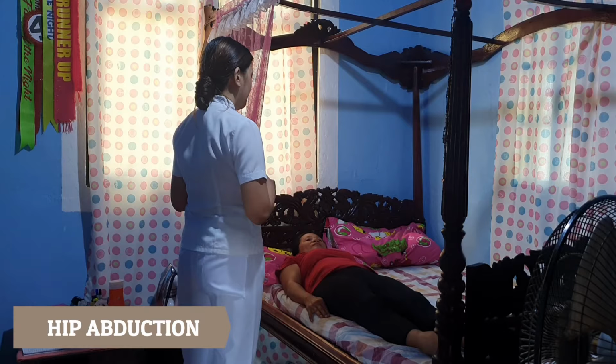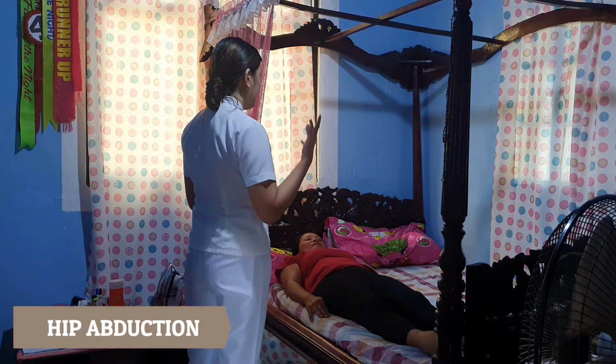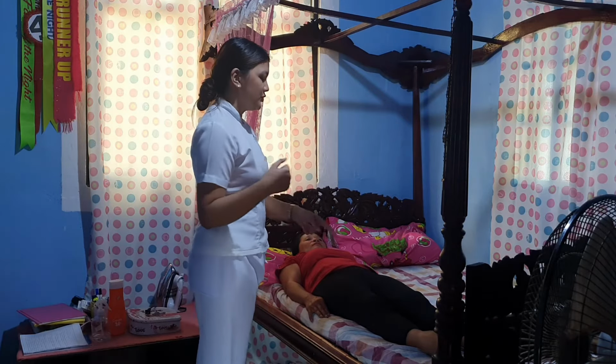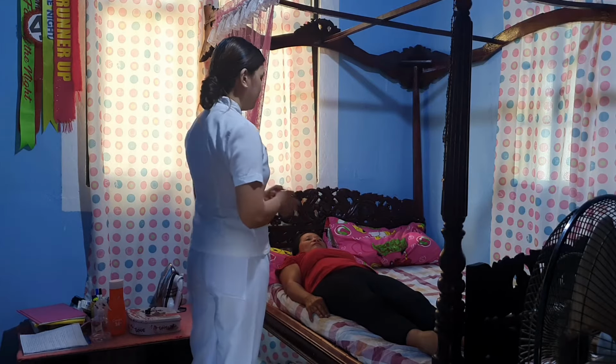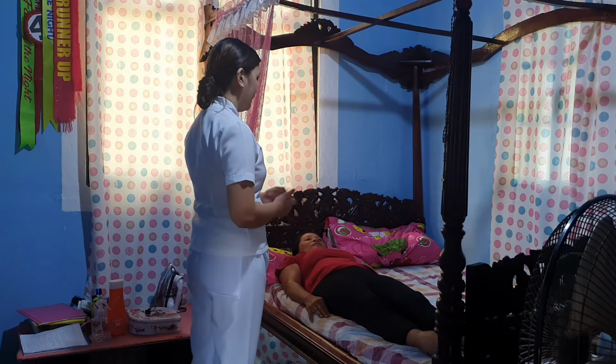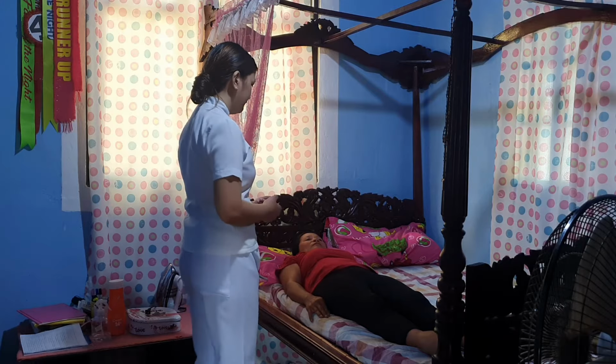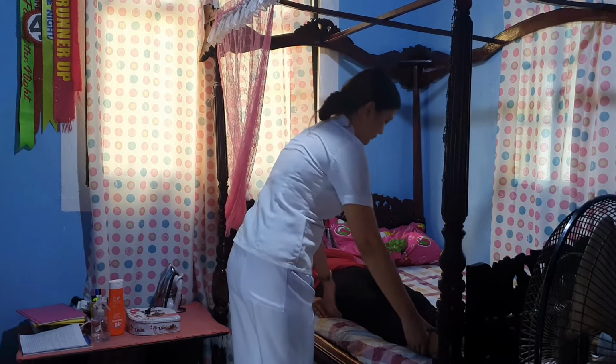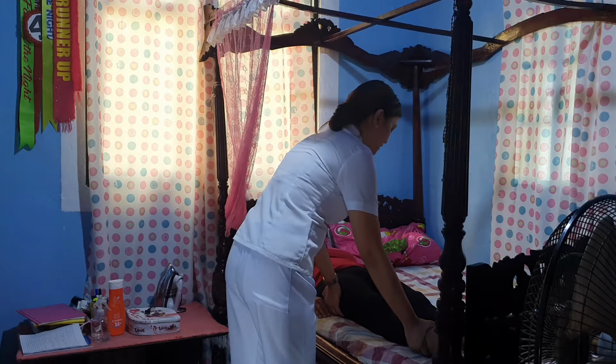For the hip abduction, the client is supine, both legs extended. Place your hands on the lateral surface of each knee and then the client spreads the legs apart against your resistance. Okay, mom, next is for your hip abduction. So I'm going to place my hands on the lateral surface of each knee, and you're going to spread your legs against my resistance, okay? So try to spread your legs, ma'am.